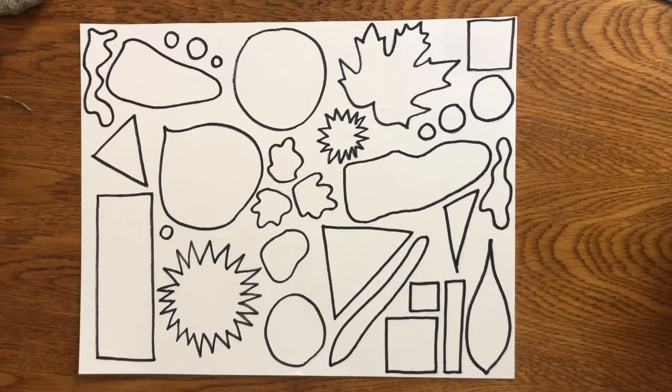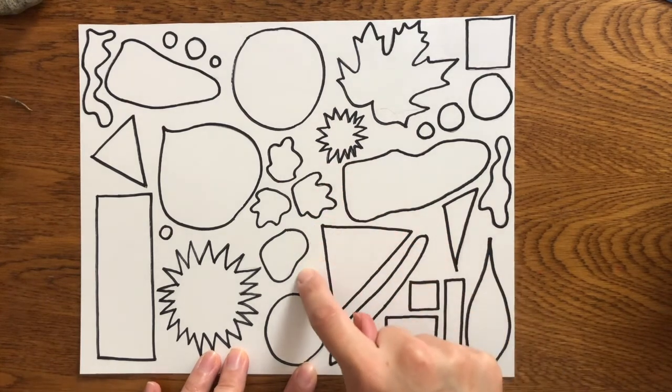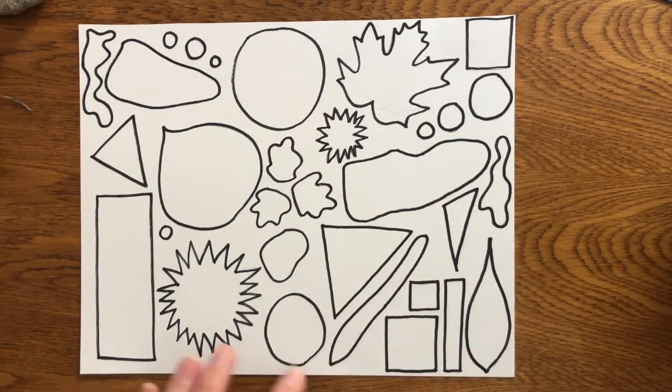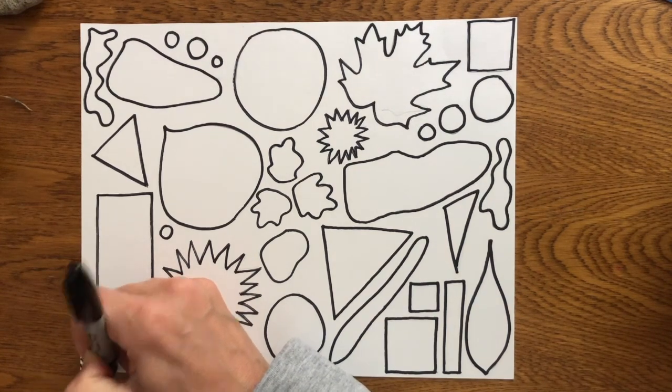Okay, the next thing that we're going to do is we are going to fill in our negative space. We want to think about a pattern that we can fill that space with. So you'll want to think of a pattern that you can repeat, a repeatable pattern, like dots or lines. I am going to choose lines for my background pattern. I am just going to start to fill in the negative space with lines.